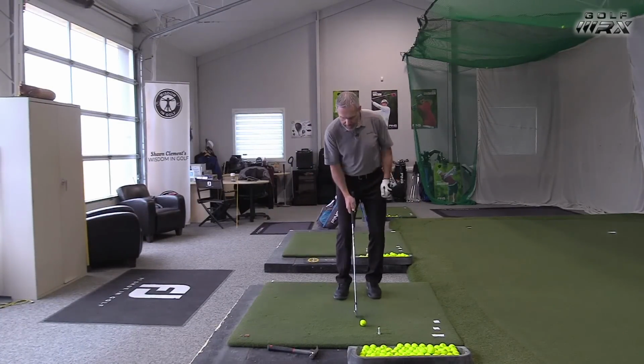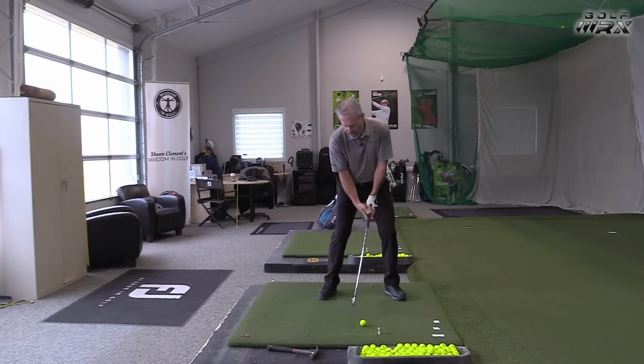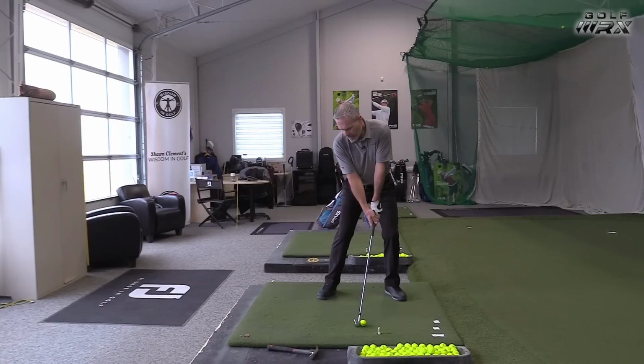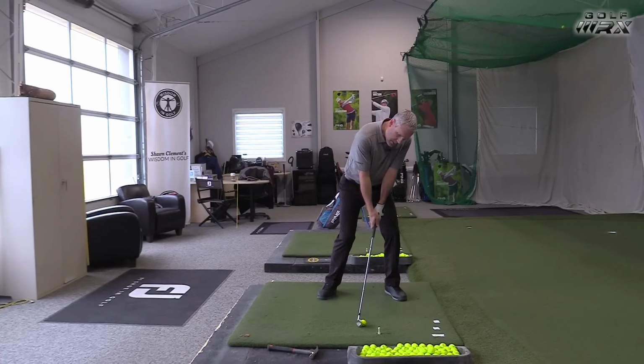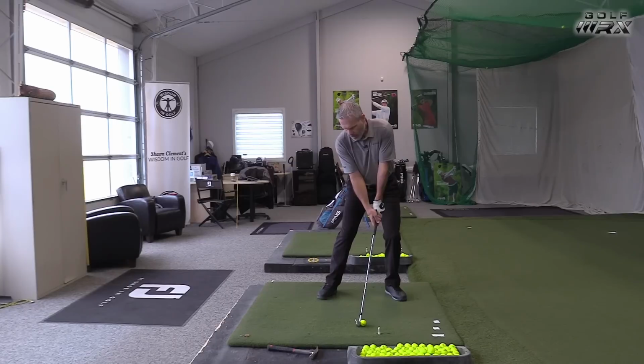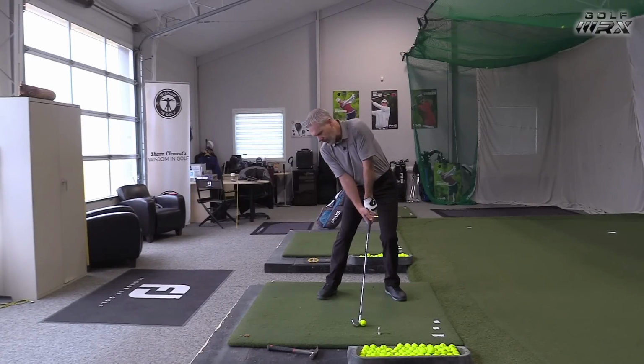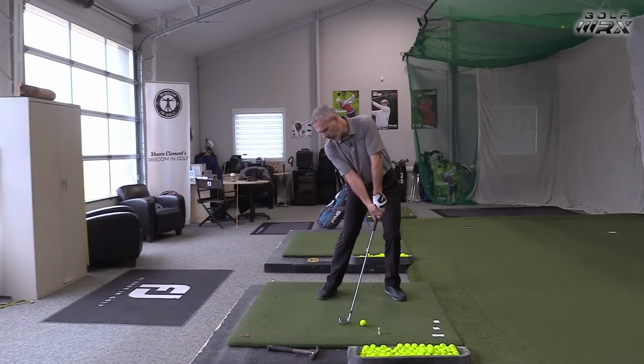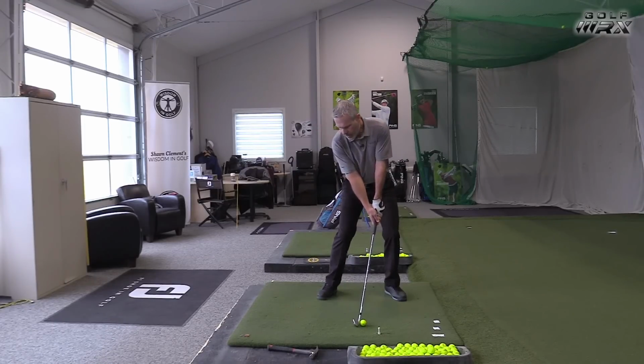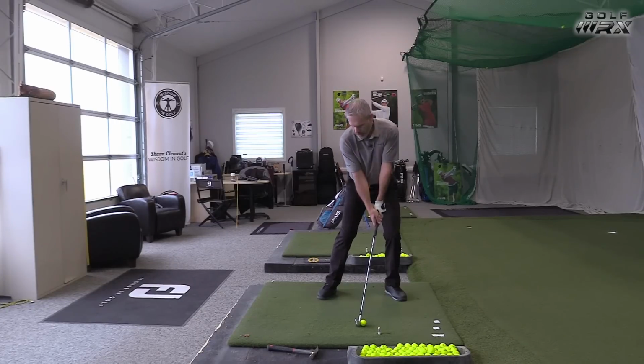So there's my dandelion in disguise. My eyes are on the sliver of grass between the leading edge of the club and the ball, and I'm going to feel a nice whipping cut along the ground, into the ground, along the ground with the low point in front of the ball. That's along the ground going into the ball and sculling it. No good. Still no good. Feels great. No good. There you go.